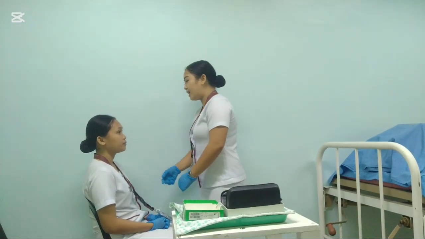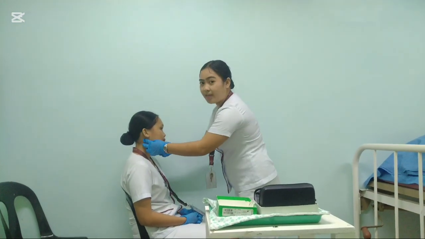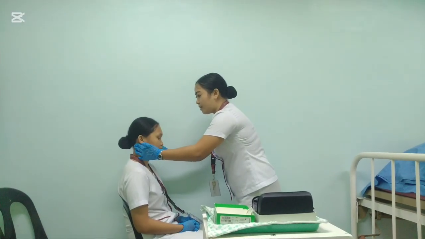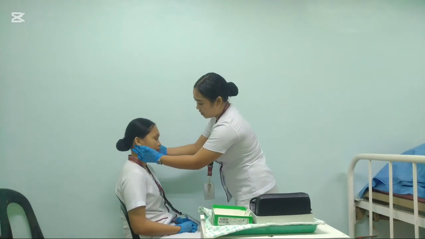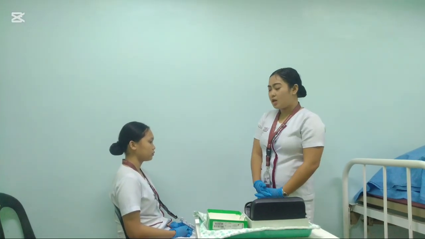Inspect the ear bilaterally and palpate the mastoid process. Okay, do you feel any tenderness when I palpate it? Okay, so the patient doesn't feel any tenderness when I palpate her mastoid process, therefore it's normal.